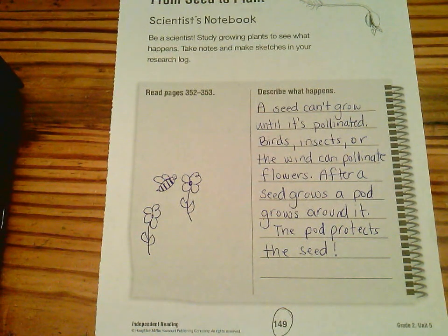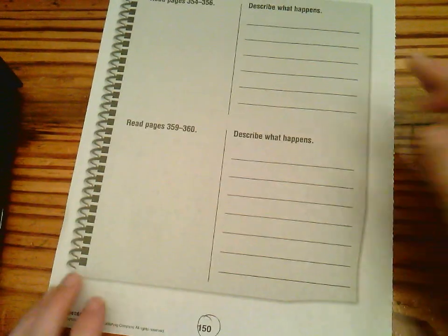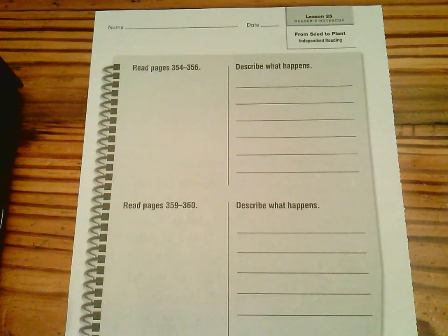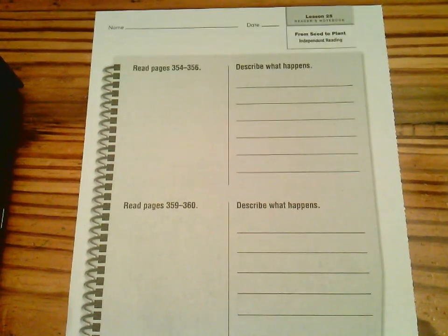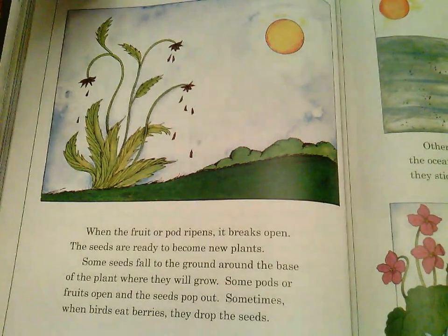Okay, let's move on to page 150. Oh, we have 2 items to do here. Read pages 354 through 356. Now, maybe if you want, you can get out your book, or I can just put my book up here and you can see it better. I feel like I might have been giving you a bit of a headache before, so I'll move this around a little bit. I've got the right page numbers already pulled up, so here we go.